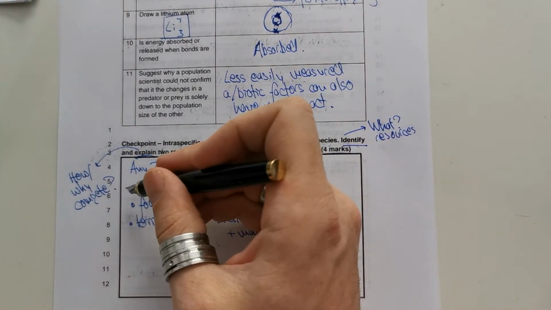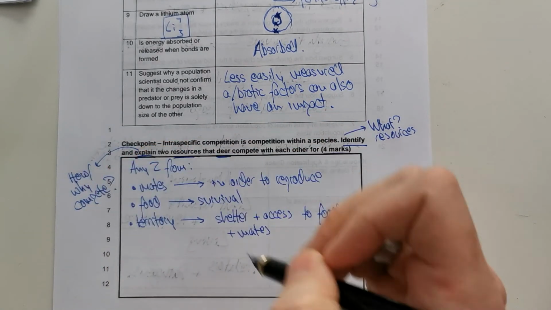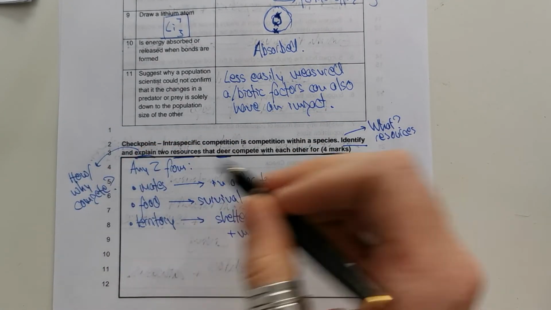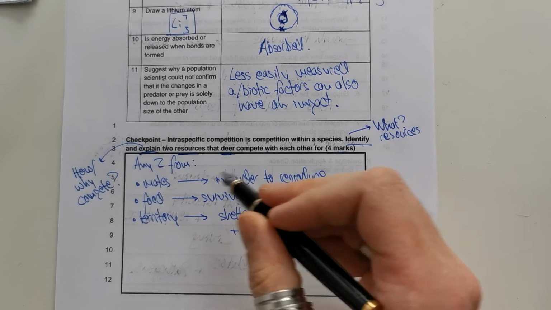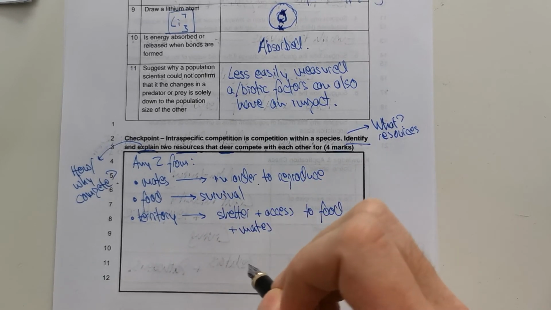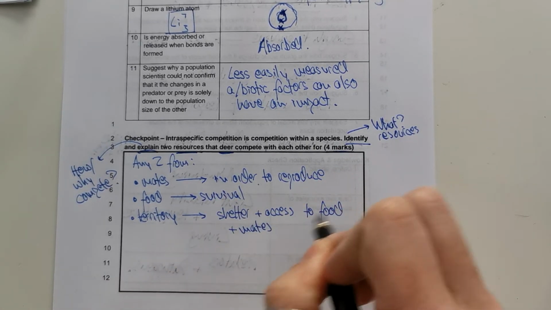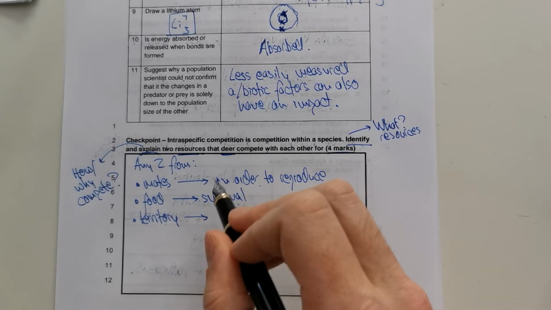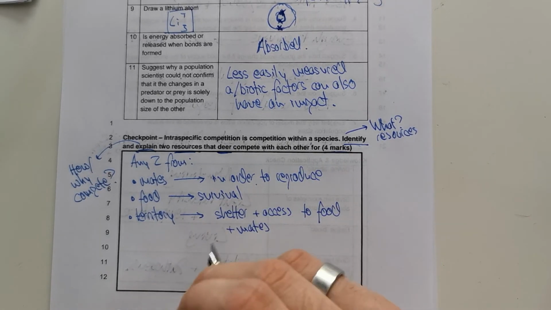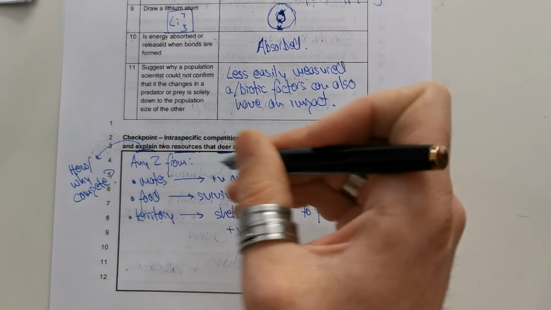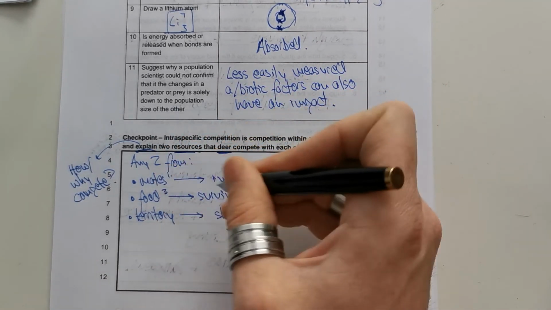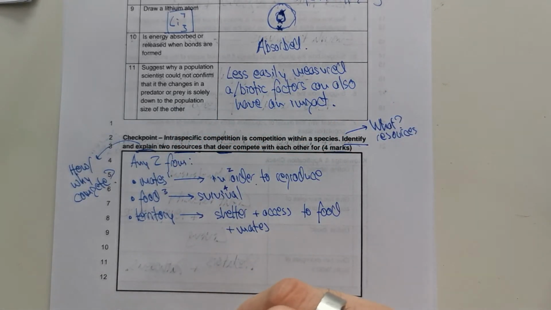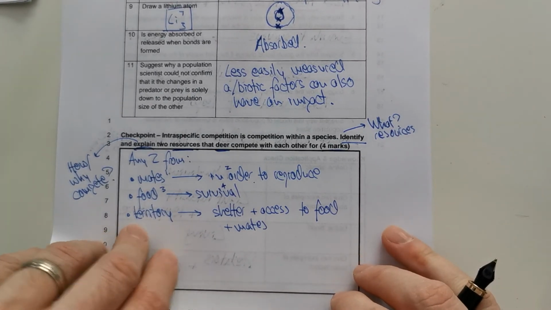What are the resources? 1, 2 would give you 2 marks. How or why are they competing for them? They're competing for food, survival, reproductive mates in order to reproduce, territory, to get shelter, to get more food and more mates. That's your how and your why. So that would give you your 4 marks in total. So for example, you might have 1, 2, 3, 4.